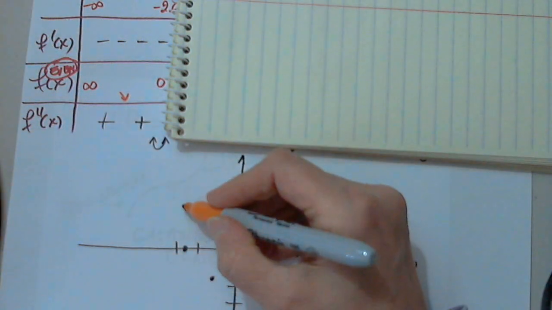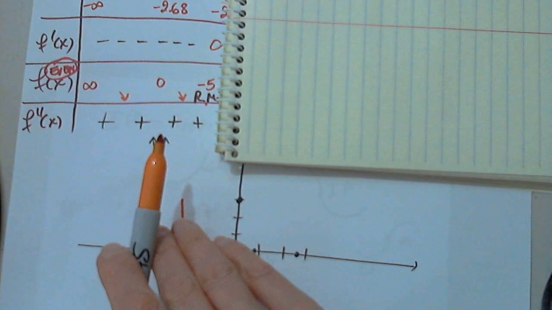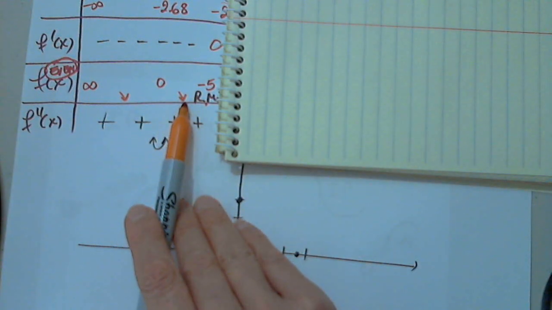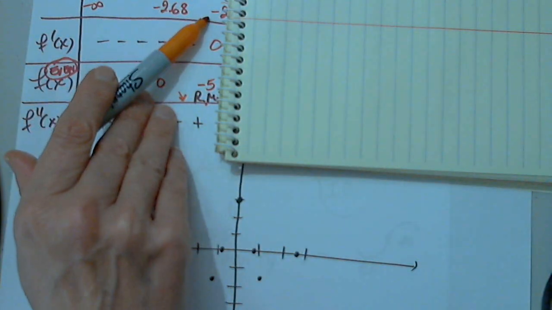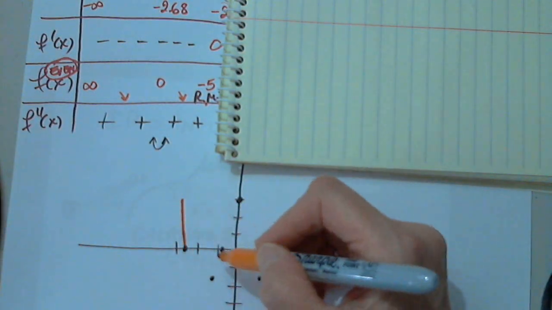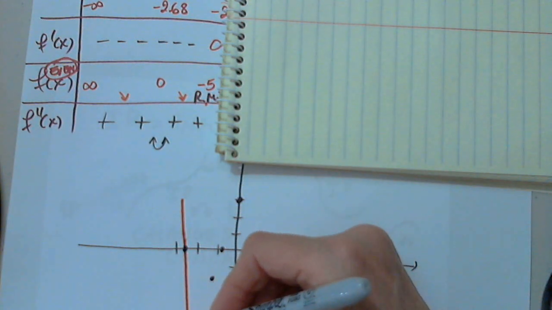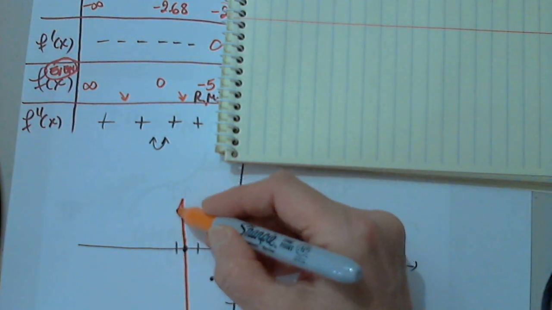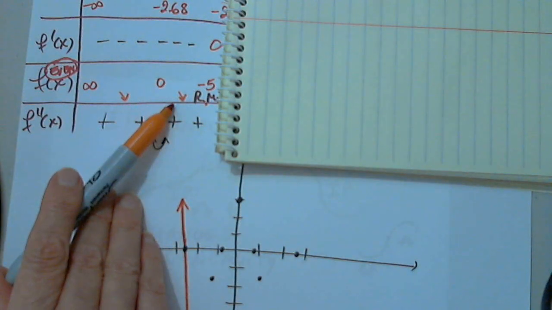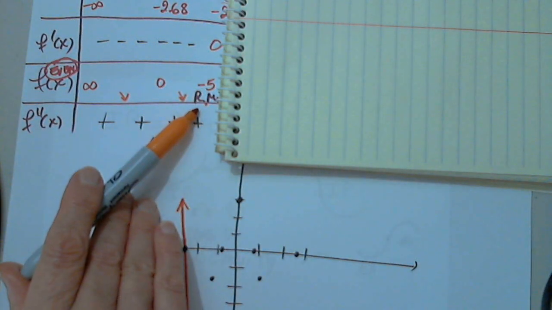It continues to decrease to the point negative 2, negative 5, still opening up. Continues to decrease, still opening up to this relative minimum.